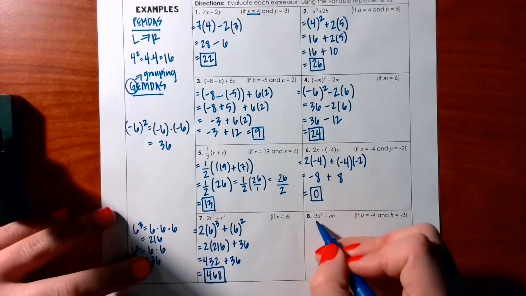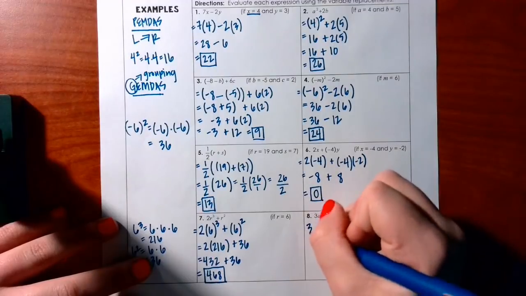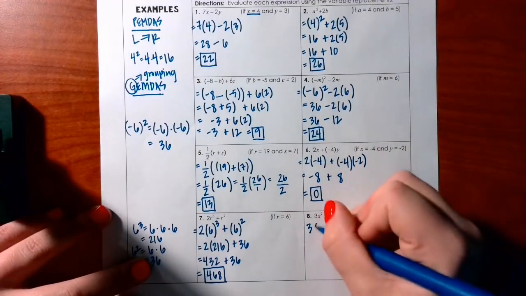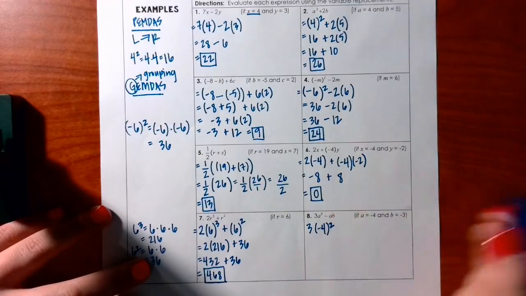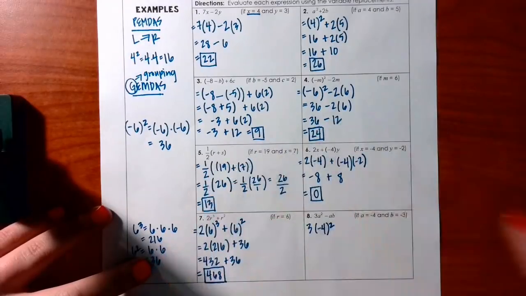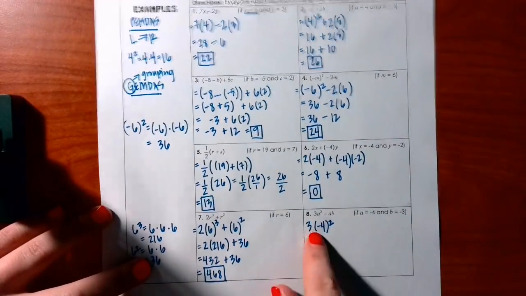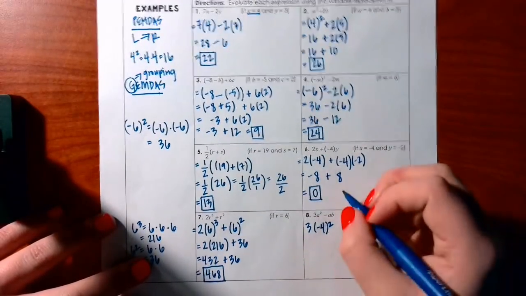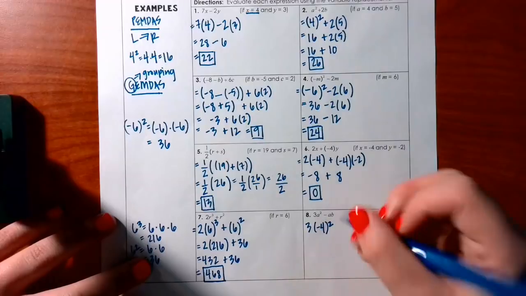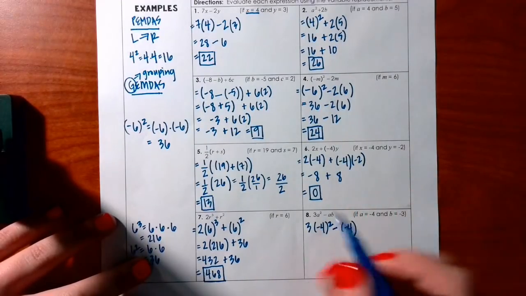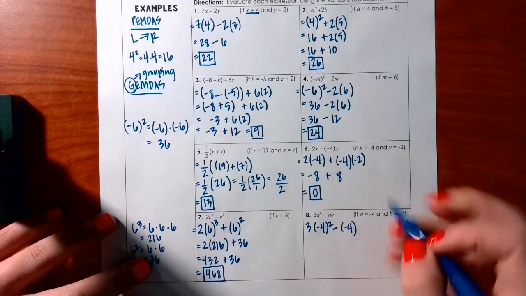All right, so number 8, we've got 3 times a. A, remember, pay attention to your negatives, is negative 4 squared. Remember, your work should look just like mine. When you do your independent practice problems, they need to look just like mine. When you substitute a variable in, make sure you're putting the parentheses around it. So 3 times negative 4 squared minus a, so negative 4 again, in parentheses, times b, which is negative 3.